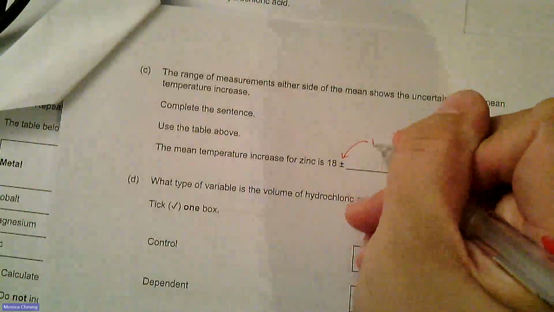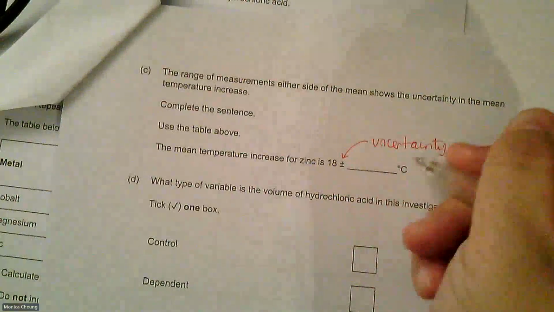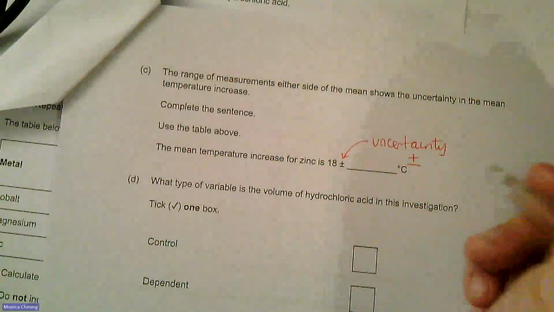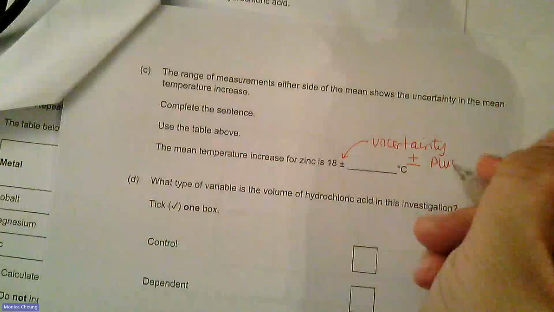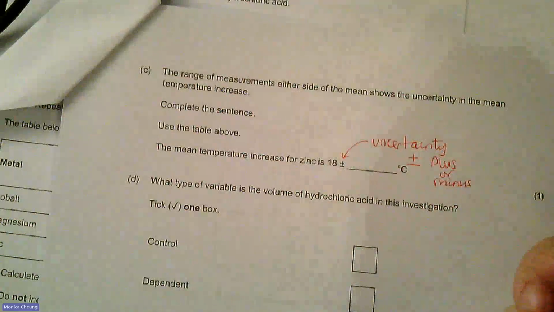So this is actually the uncertainty symbol, which is a plus and a minus, and just means plus or minus. The same as the phrase give or take.